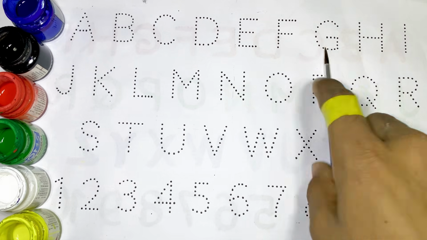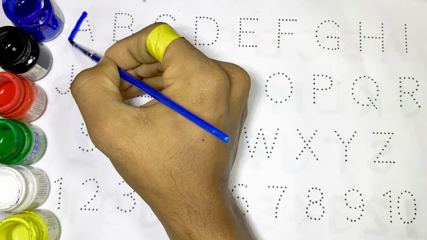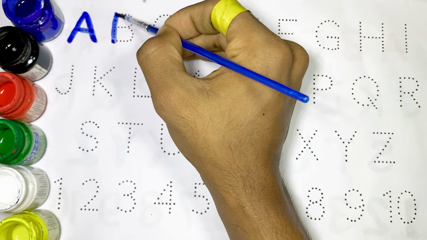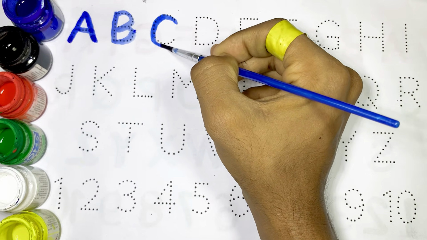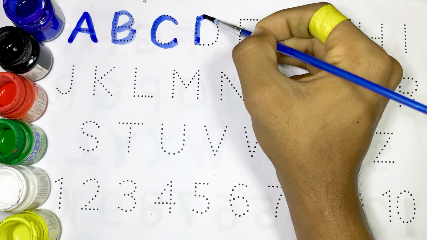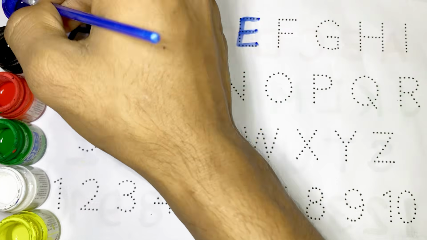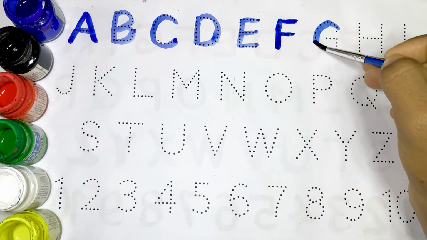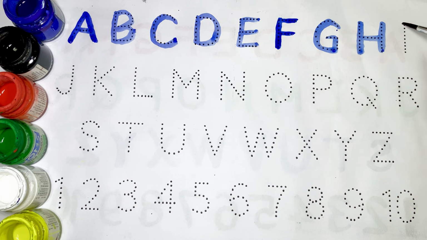So kids, now you draw alphabets. And first we draw A and use blue color. A for aeroplane. B for ball. C for cat. D for dog. E for elephant. F for fish. G for goat. H for helicopter. I for ice cream.